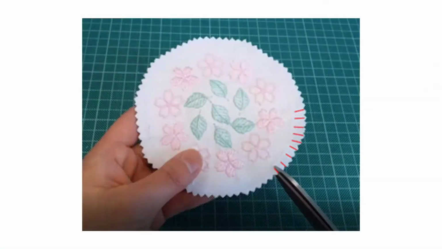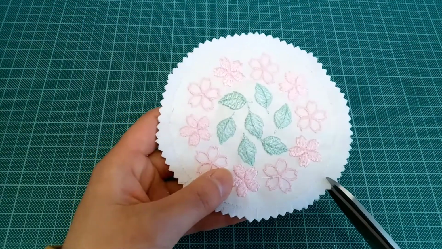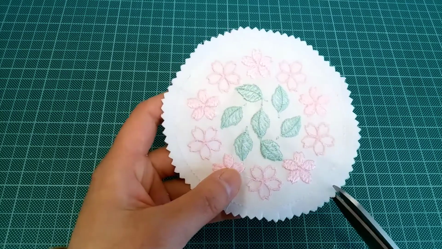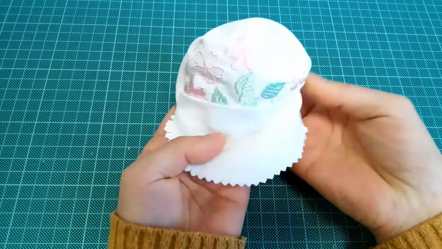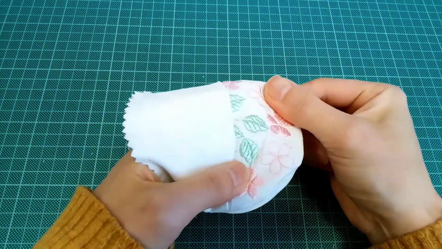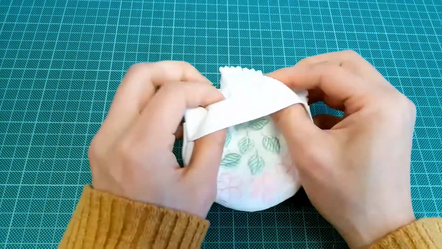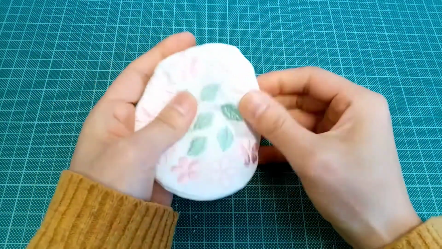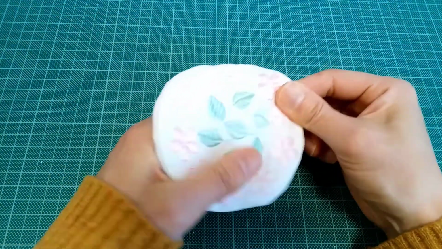Make cuts at 5 millimeters, that is 0.2 inches intervals. Turn the right side out. Gently push from the inside so that the curve comes out neatly. It's done.